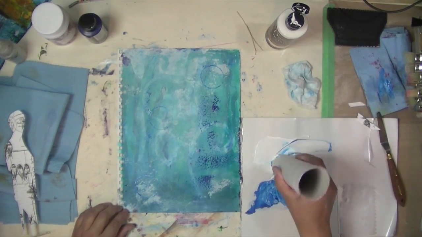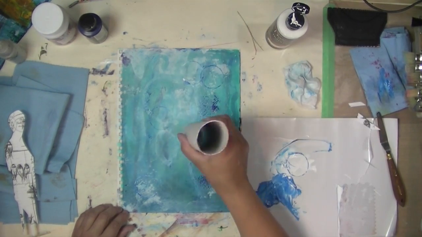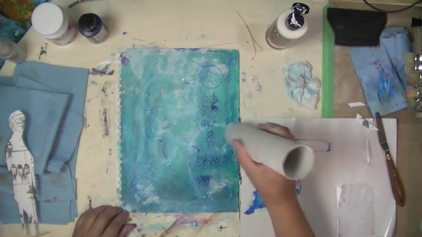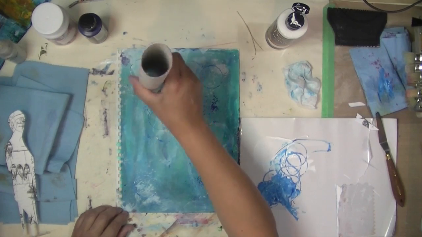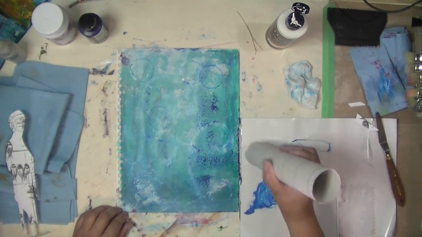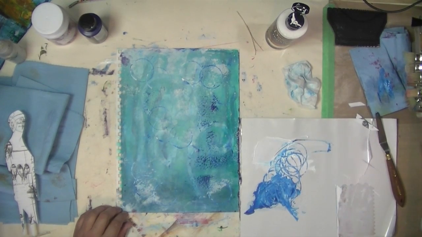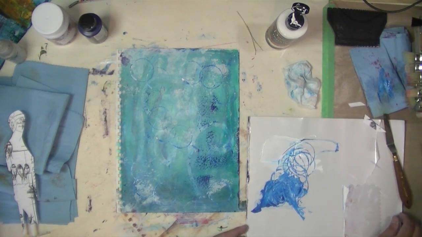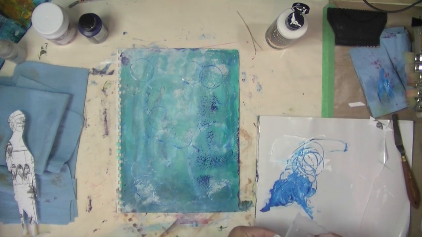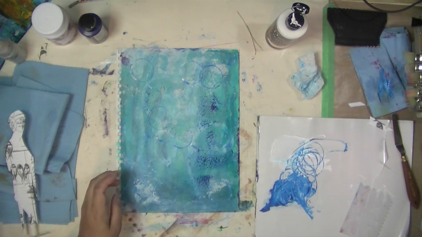And dipping some in the white, some in the blue. There we go. That takes care of that. Let that dry for a sec.